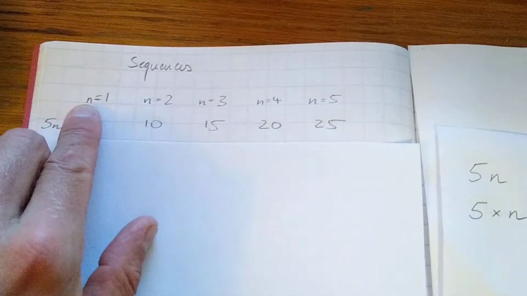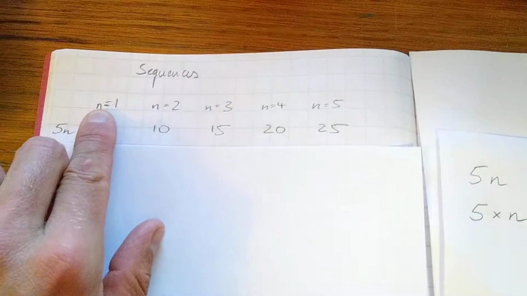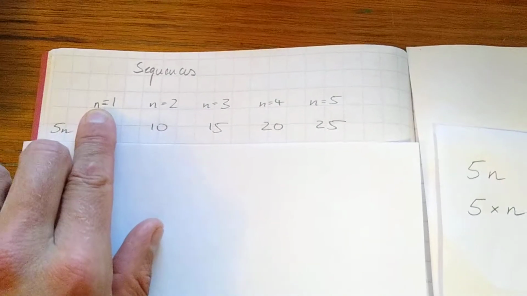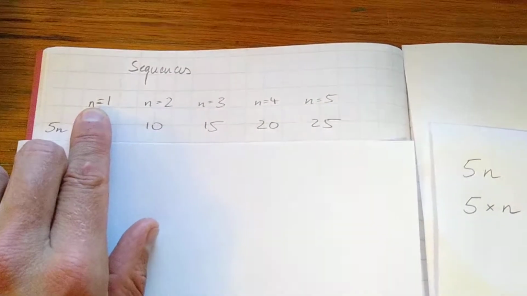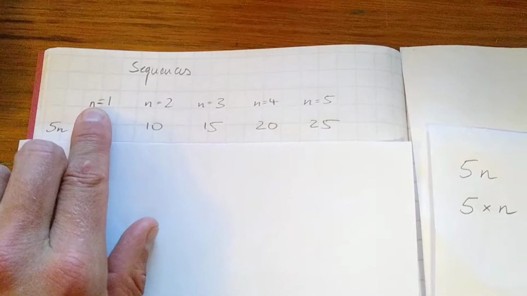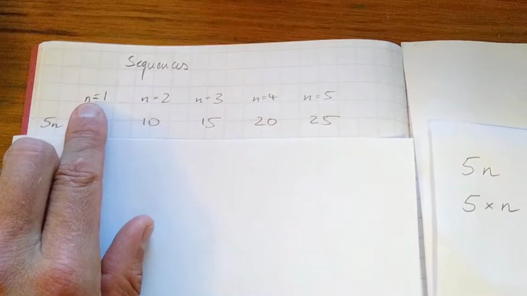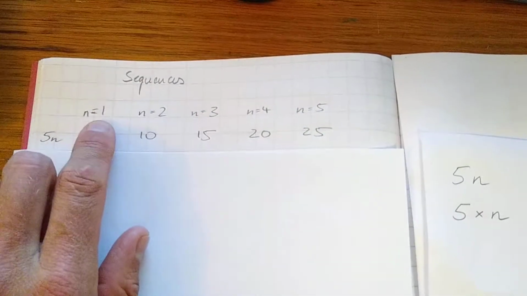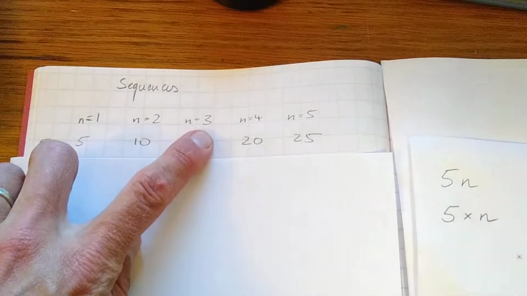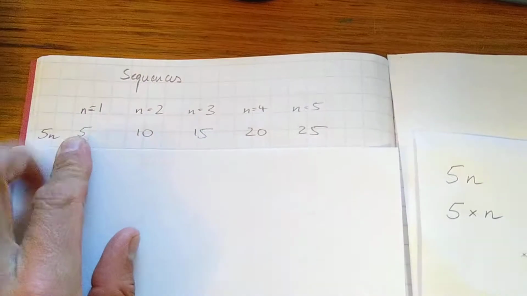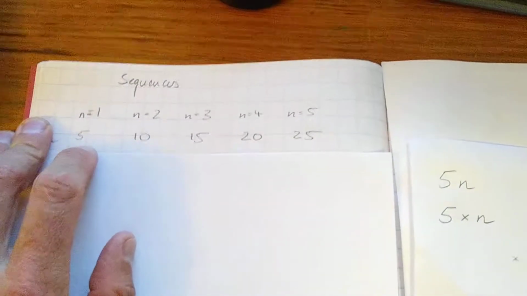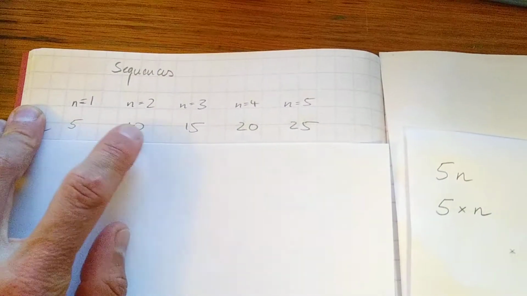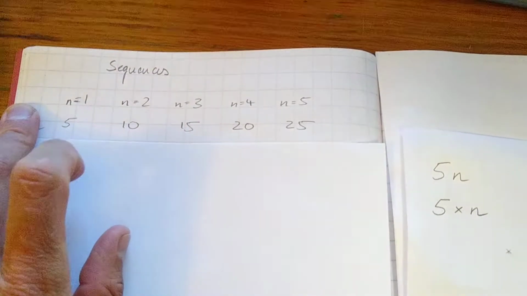You need to get your head around using letters that stand for numbers, and we're using the letter n a lot because natural numbers, whole numbers, show the position of a part of the sequence. The positions can only be whole numbers. You can either be position 1, position 2, position 3, and so on. And this sequence here, you're really familiar with. It's the 5 times table, 5, 10, 15, 20, 25, and so on.